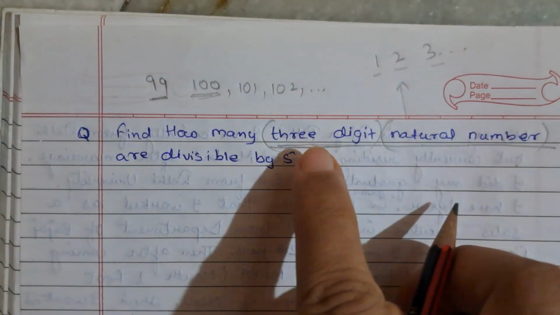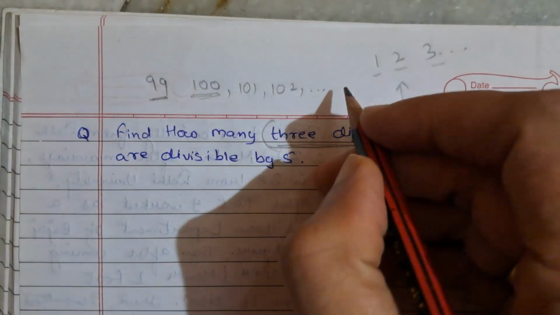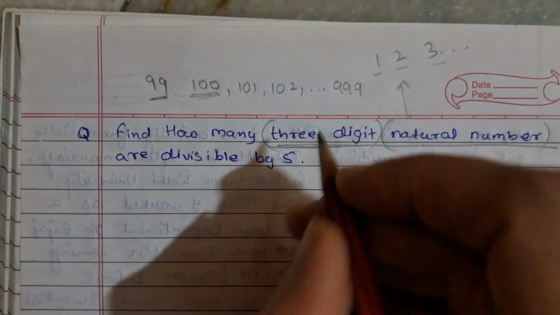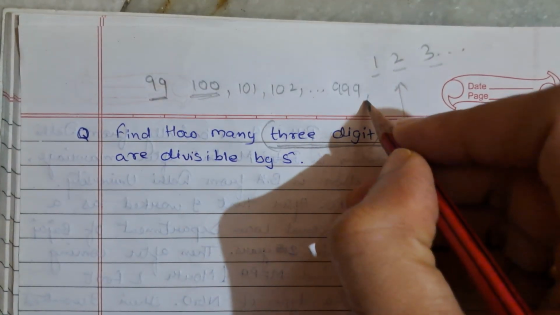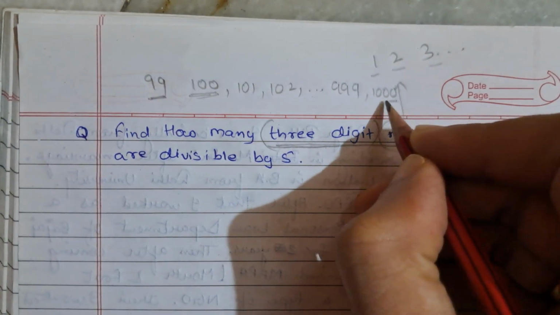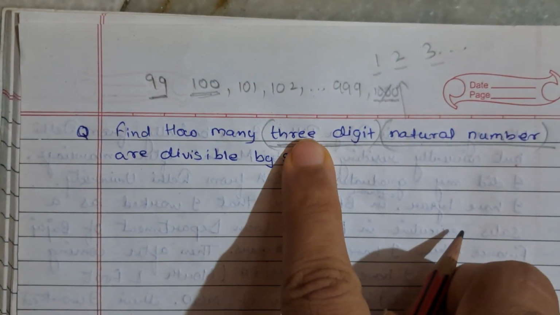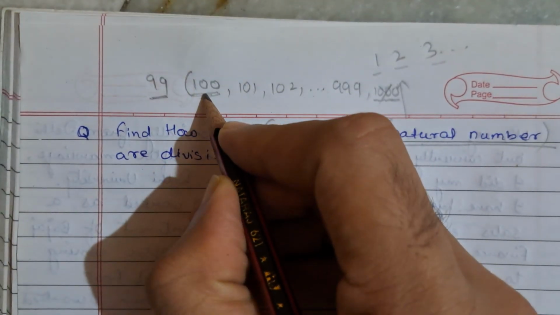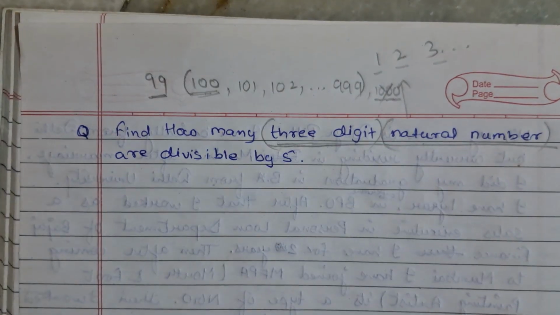What should be the last 3-digit natural number? Any clue? Yes, it should be 999, isn't it? Because after 999, which number comes in? After 999, it will be 1000, which is nothing else but a 4-digit number. So we can't pick this up, right? I need 3-digit natural numbers. So all my numbers will start from 100 and the last number will be 999.